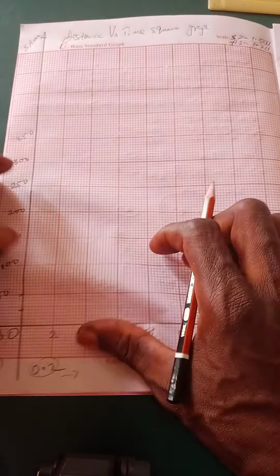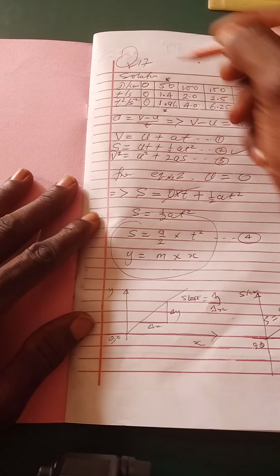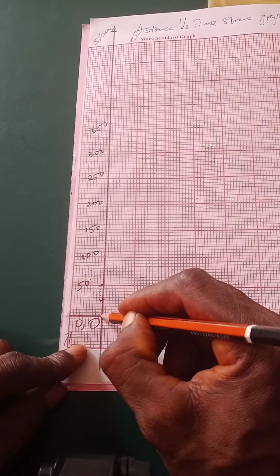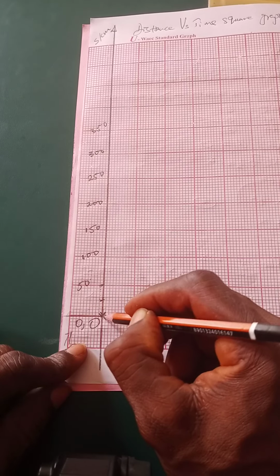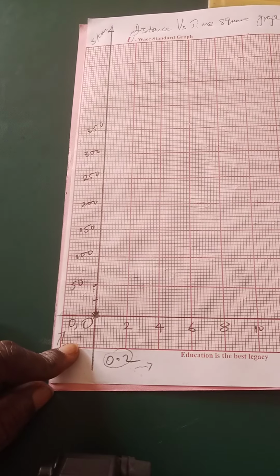So we want to start plotting our graph when distance was 0, t square was 0. This is where they intersect. This is where both of them are 0. This particular point here. So you start from this place. This is where both distance and t square are 0. You start your graph from there.